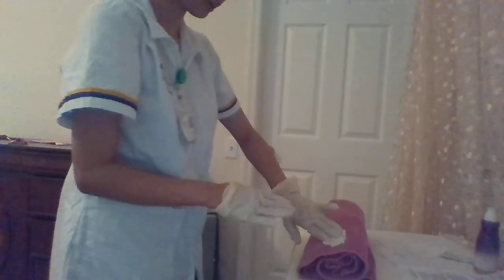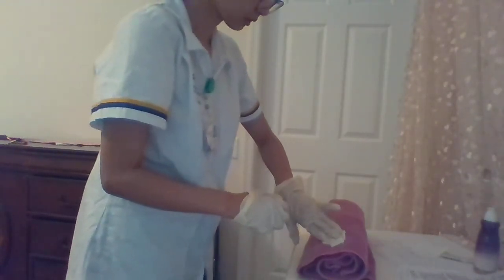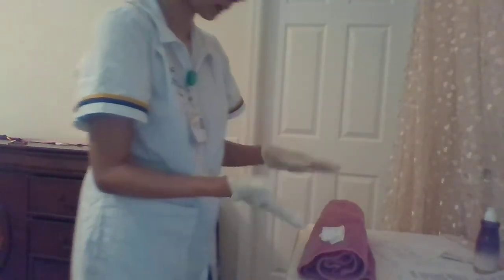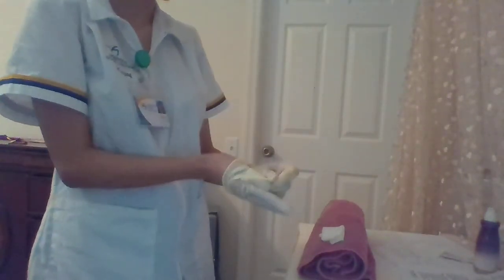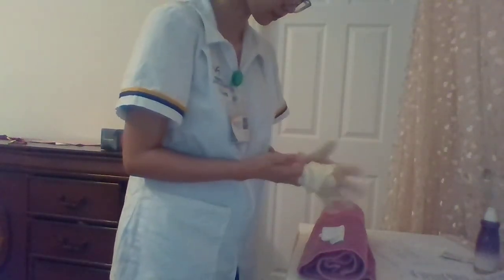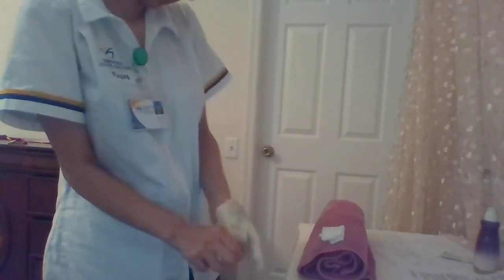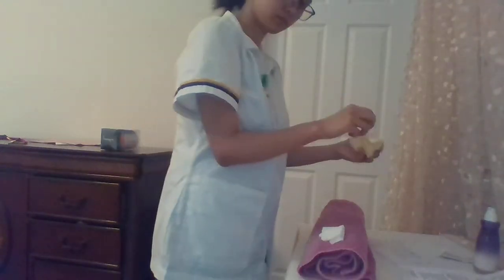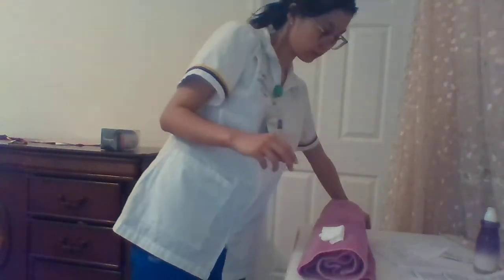And I am going to clean up all the waste, and then I'm going to remove my gloves. And after that, I am going to document the administration of the medication.